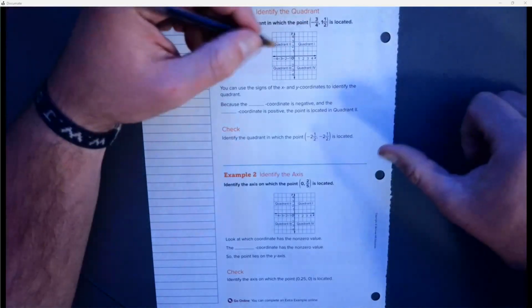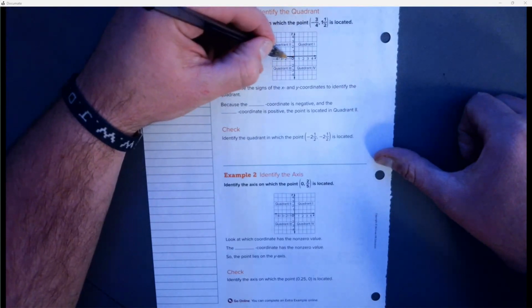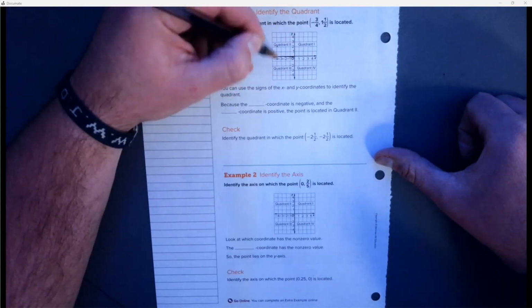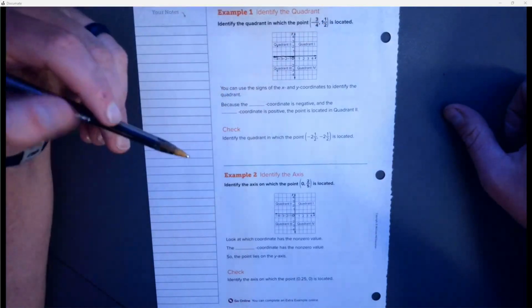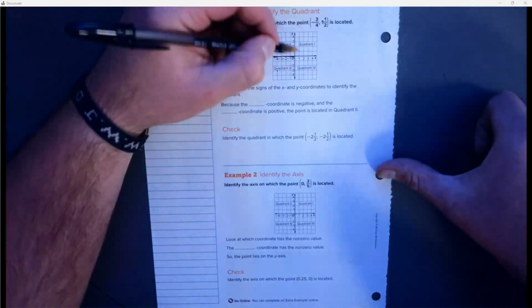Now let's look at example 1. Identify the quadrant in which the point (-3/4, 1.5) is located. Well, since the x is negative, we know it's going to be this way, so it's going to be either quadrant 2 or quadrant 3. Our y is 1.5 and it's positive, so since the y is positive, we know it's going to be in quadrant 2.